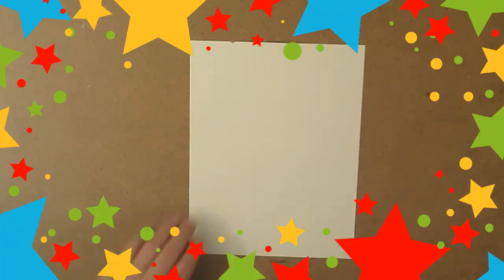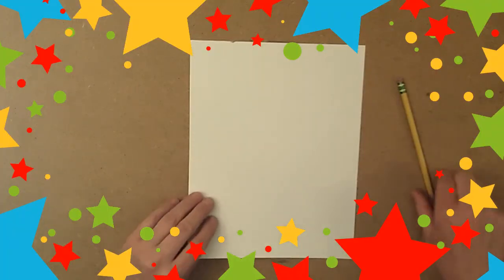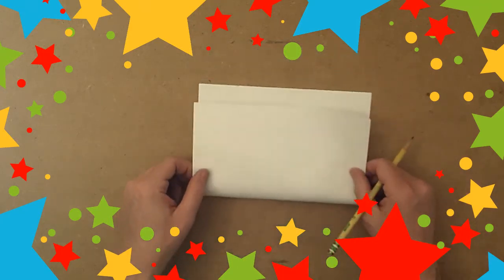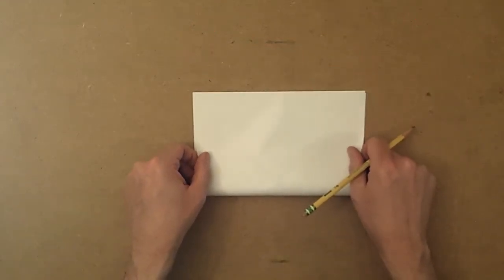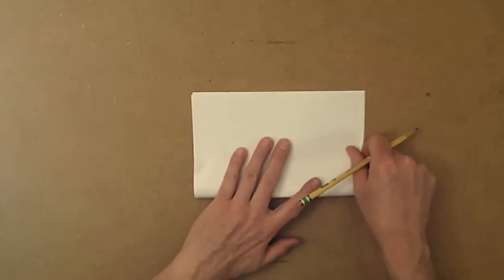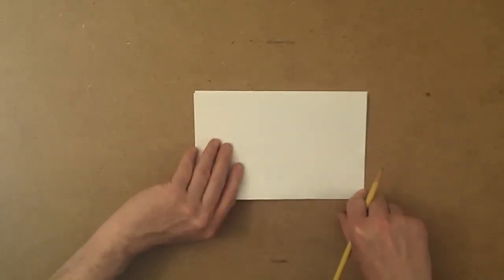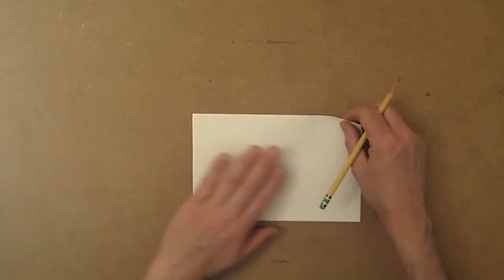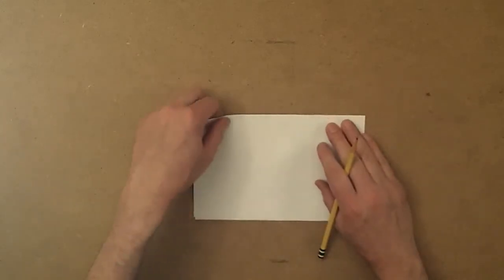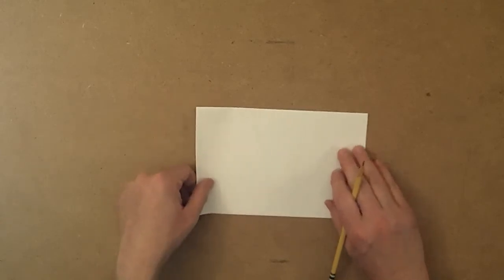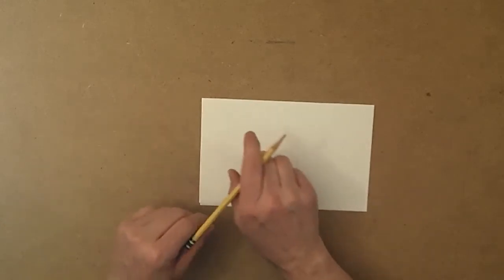Washington landscape. Let's get started here. So we're going to shrink the size of the paper again by folding it in half. It just takes so much pencil work to do a full sheet. Half a sheet is perfect. And again, if you got crayons, you got markers, you got paints, feel free to use those, but I'm going to do it all in pencil.